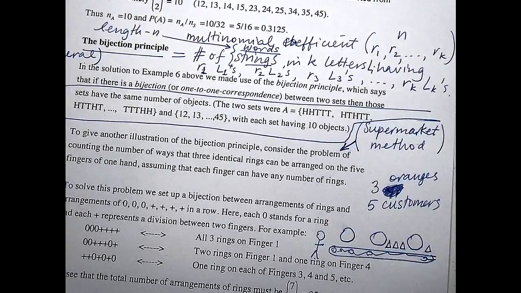So you see, the key point is with 5 customers, I only need 4 dividers. There would be no point to a 5th divider because that would mean go on to the next customer. In fact, if I had a 5th divider and an orange after the 5th divider, who'd be buying that orange? No one. If I have 5 dividers, I should have 6 customers.